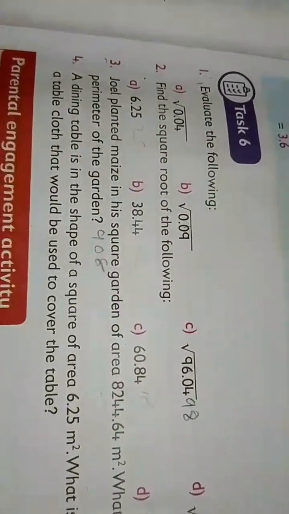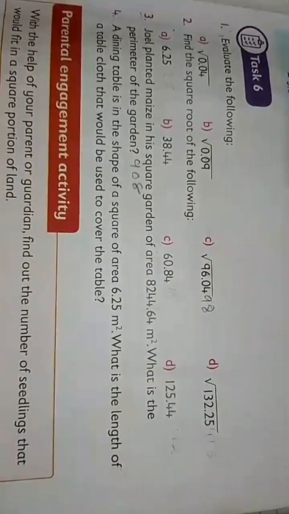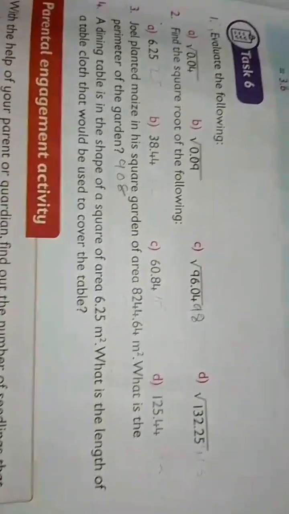Learners, you can try the following questions 1, 2, 3 and 4 on your own. And if you find any challenge, you can ask in the comment section.